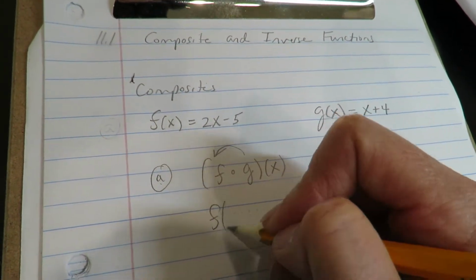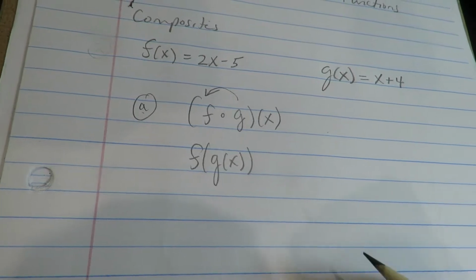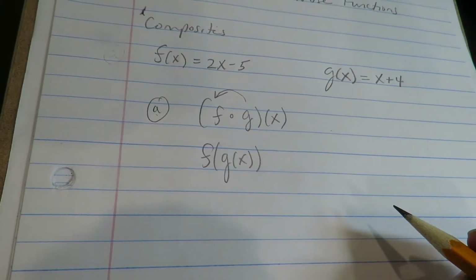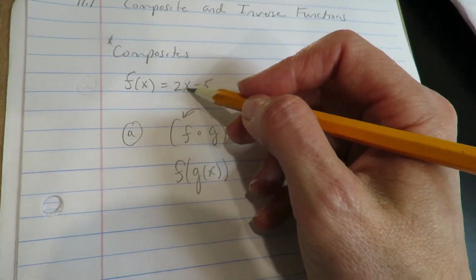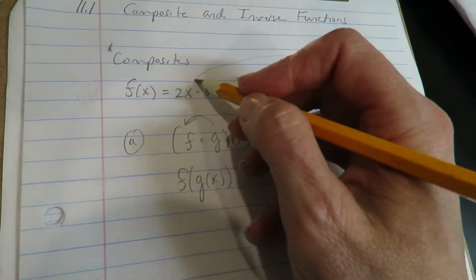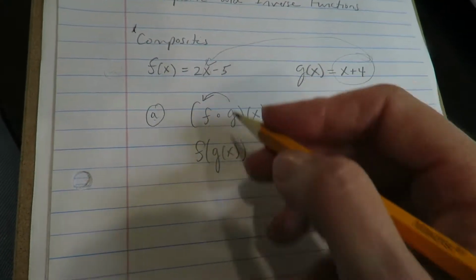So let me rewrite that as f of g of x. It's a little easier to see in that different format, but it means the same thing. So what that means is where the x is in f, you're going to stick the g function. You're going to take all of g and stick it in the x in the f function.